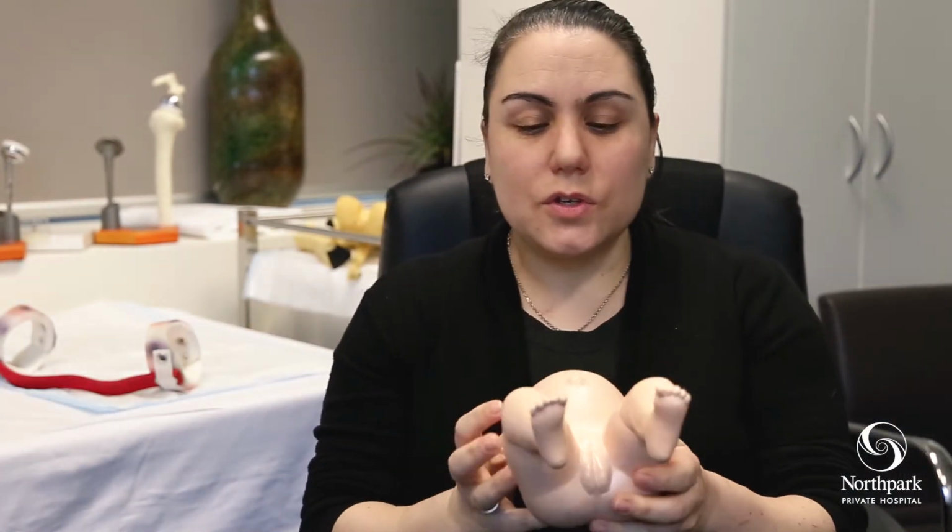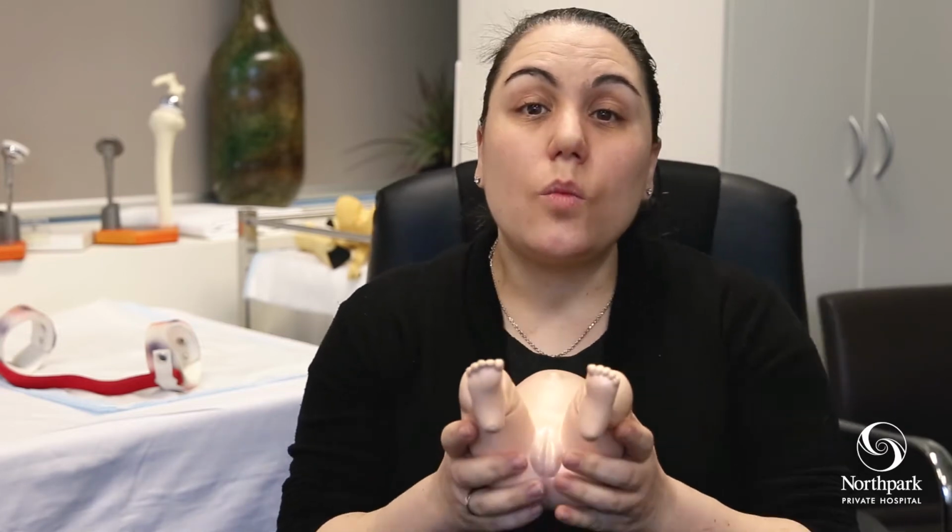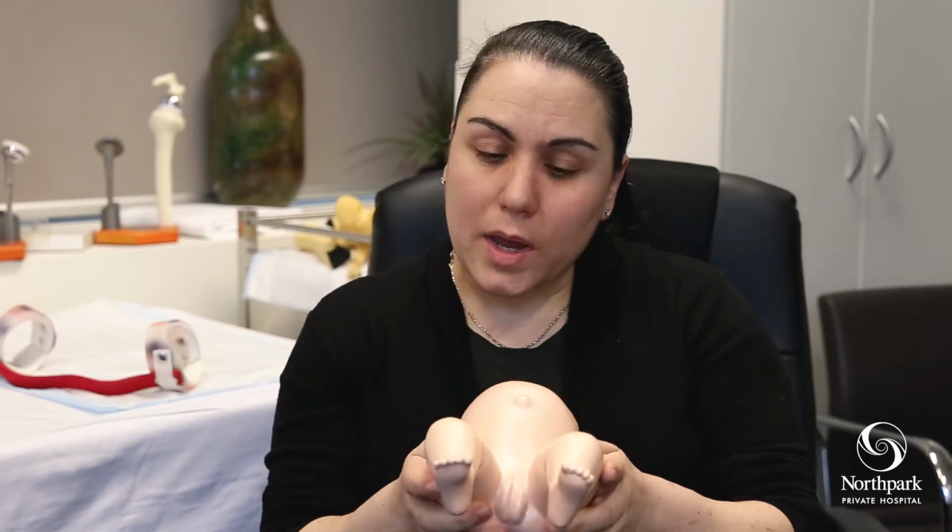Once I've done a risk assessment on history, the next thing I'll do is examine them. Now obviously I don't have a baby in here to examine, but I do have a model. Here's a model. So children should be examined preferably with their nappy off. They should be in a nice warm environment, they shouldn't be hungry and they shouldn't be cranky.